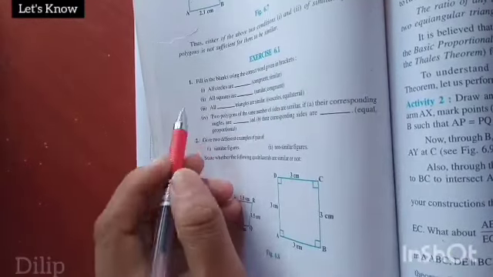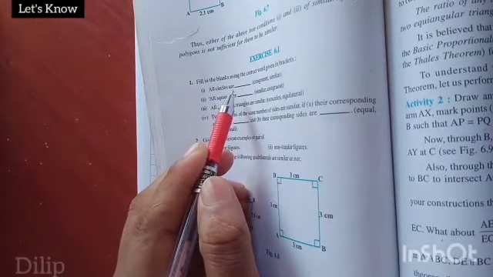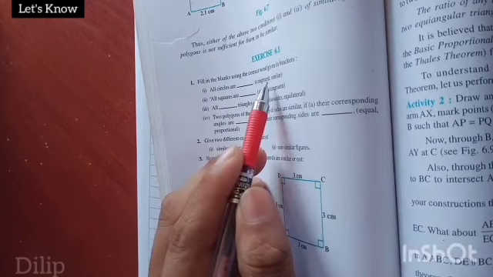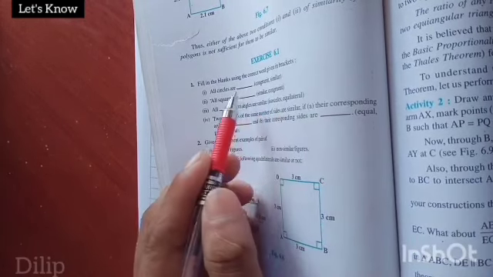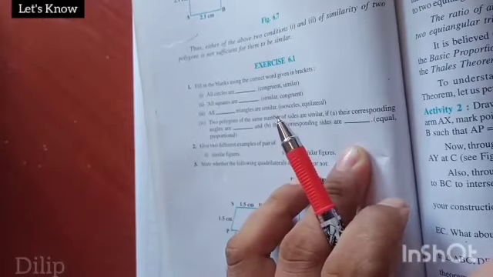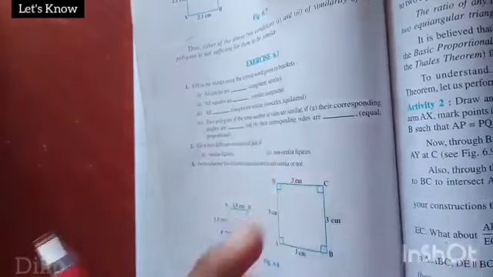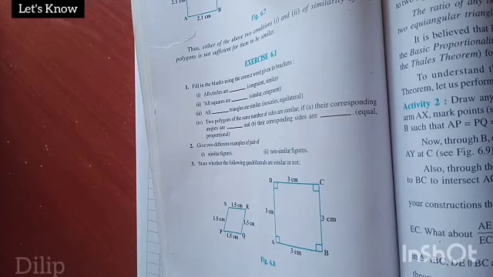See, the first question is given. All circles are dash, congruent or similar? Do you know what will be here? If you know, then leave a comment. Okay, let me know if you know.